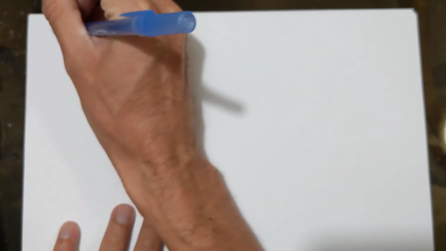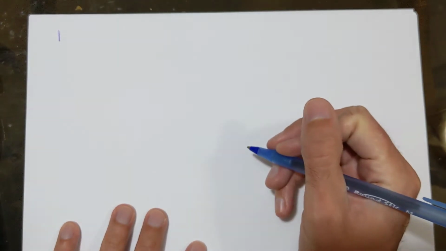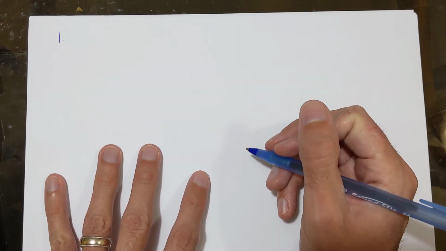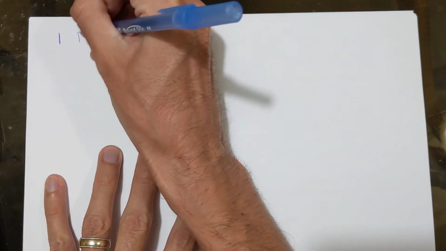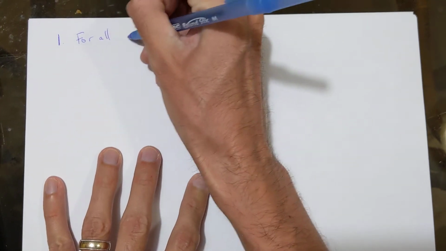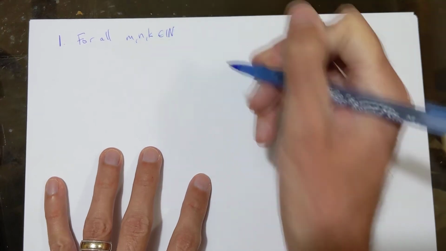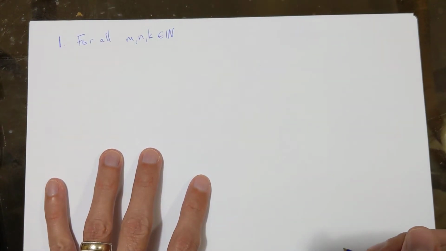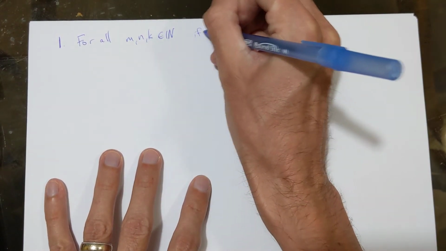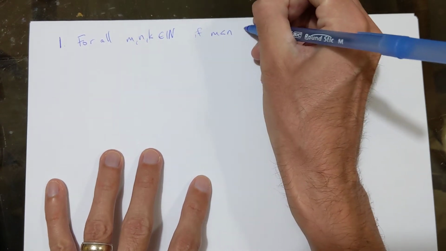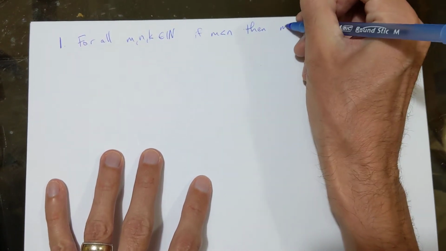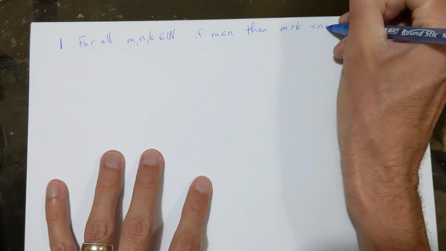Okay, so let's start with question 1. It says, prove by induction. Well, if you proved it another way, that's okay too. So I'll just say, prove for all m, n, and k: if m is less than n, then m plus k is less than n plus k.